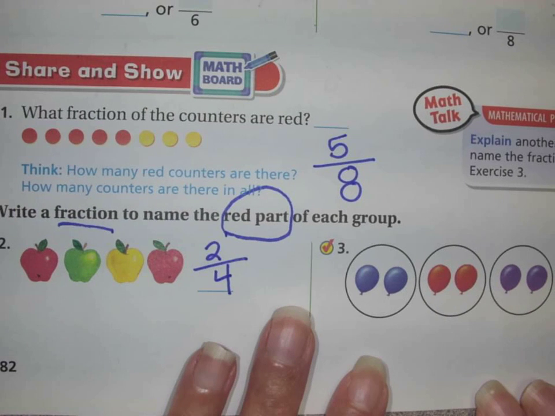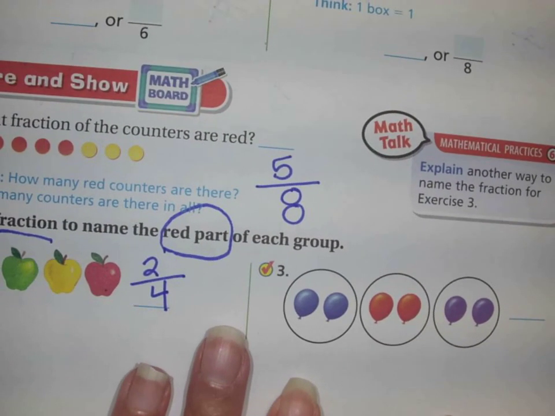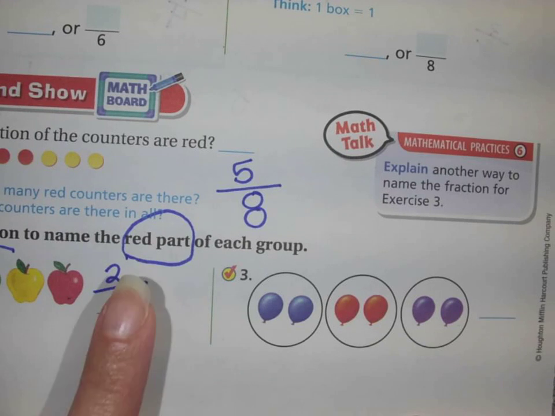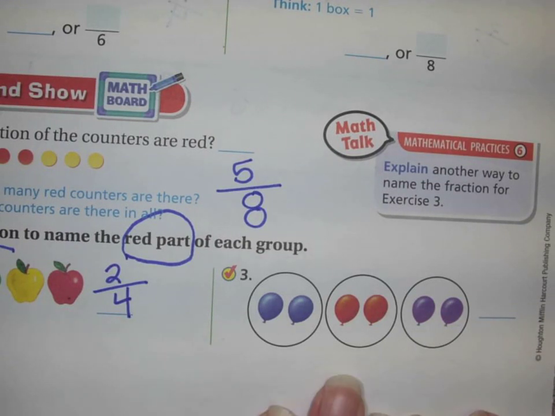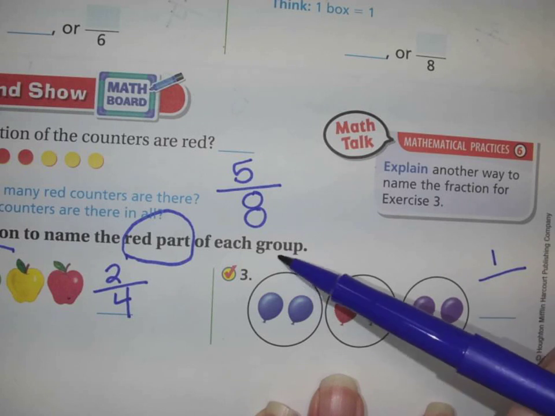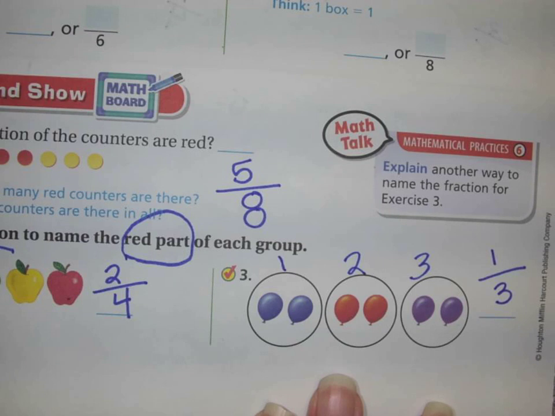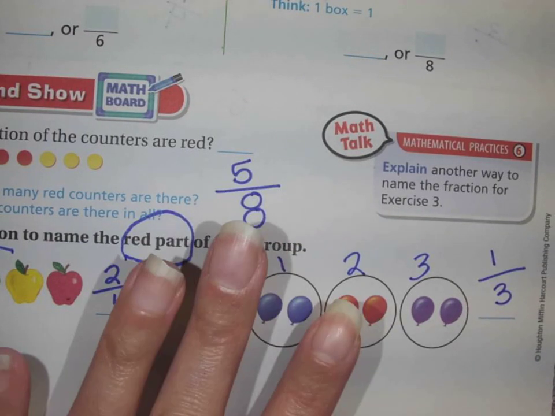Let's look at these balloons. Again, we're writing a fraction. We're naming the red part. Because it's already in a group, ask yourself, how many groups are red? 1. Out of the total number of groups of balloons. 1, 2, 3. So 3 is our denominator. 1 group of balloons that are red out of 3 groups is 1/3.